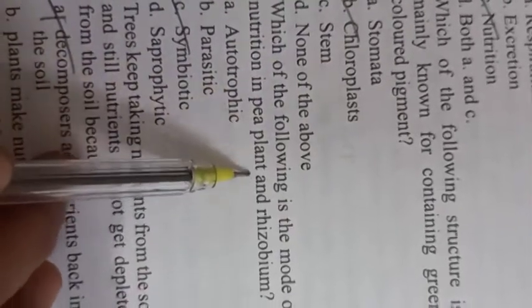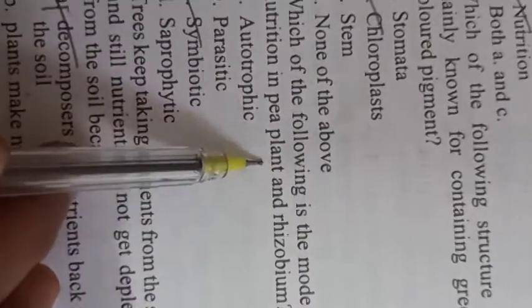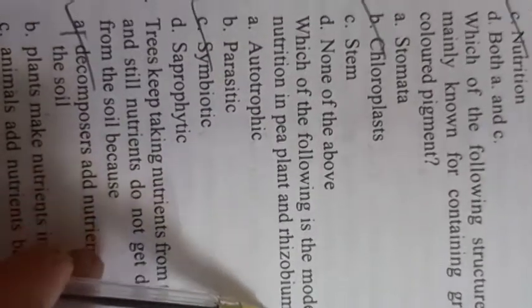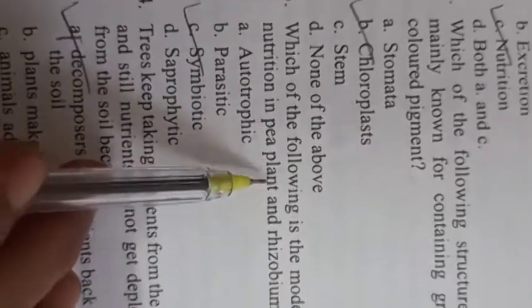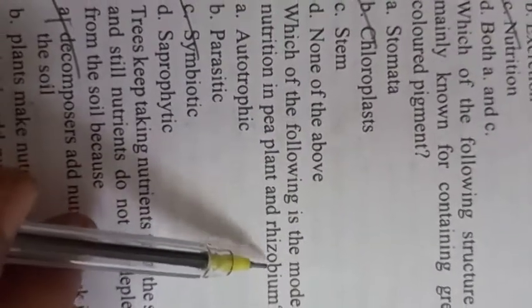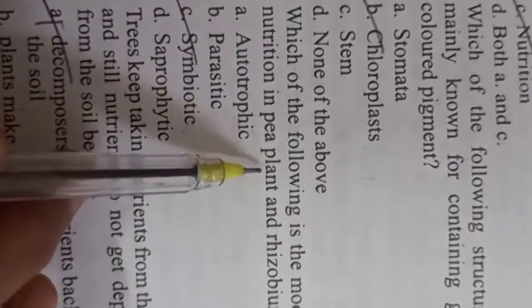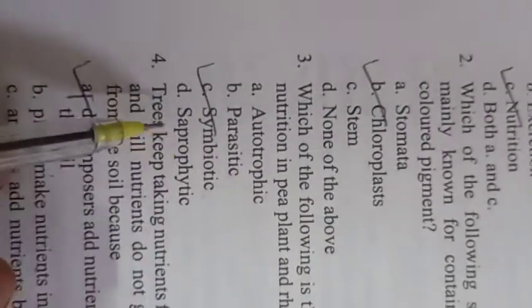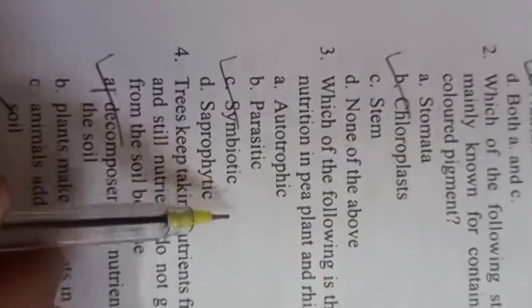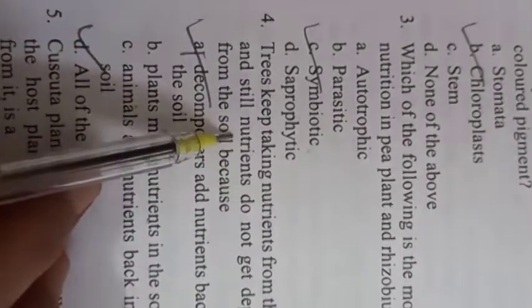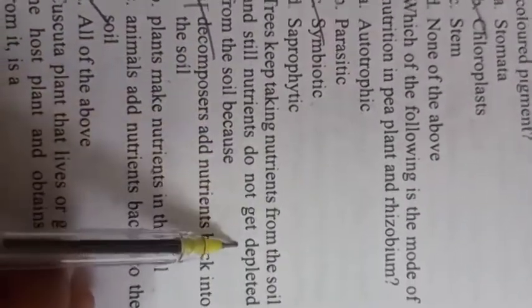Their fruits are like pods, like pea, groundnuts, tamarind, and even barbati, French beans. All these, and all the pulses also, they all have rhizobium in their roots. Rhizobium is a bacteria which can fix nitrogen in the roots of these plants, in which pea plant is one of them. So its mode of nutrition is symbiotic.